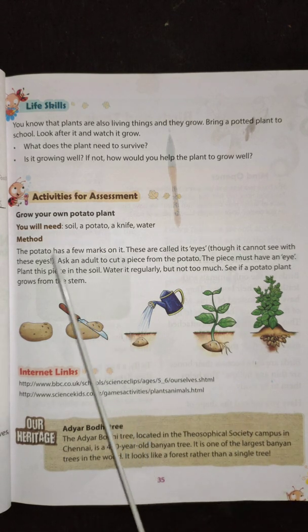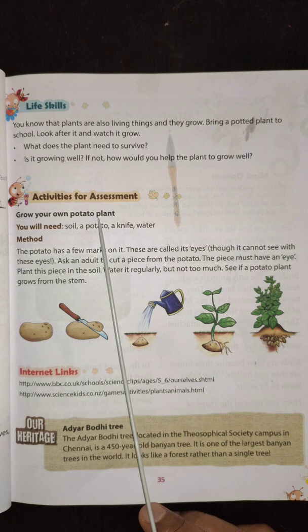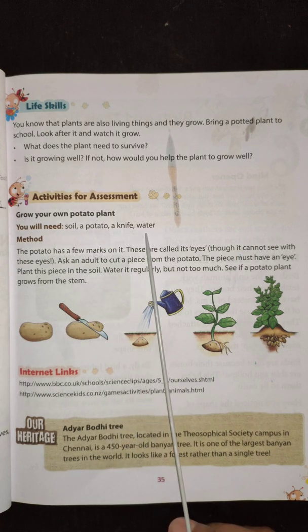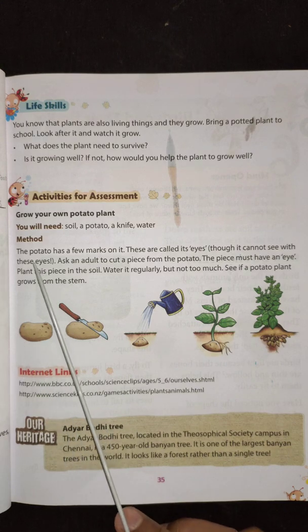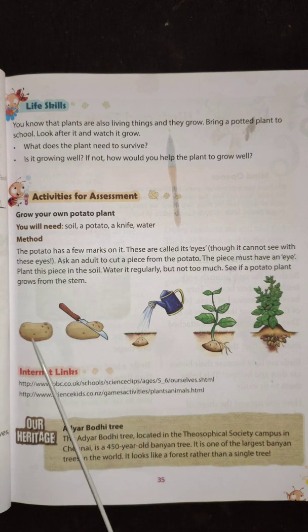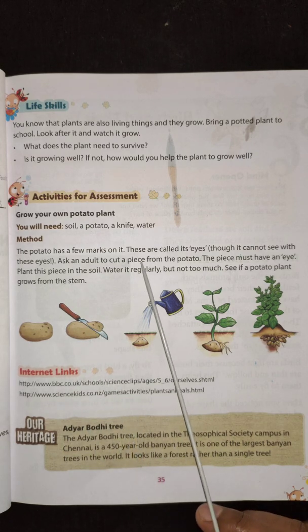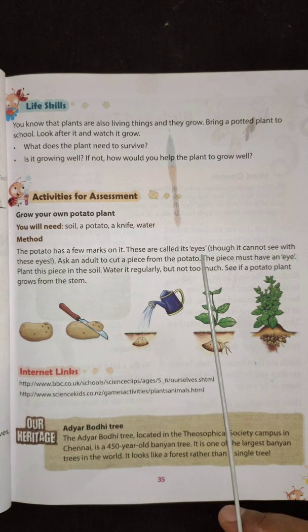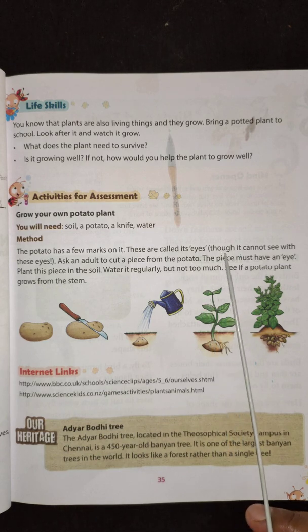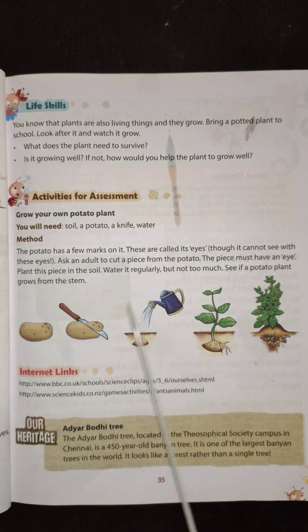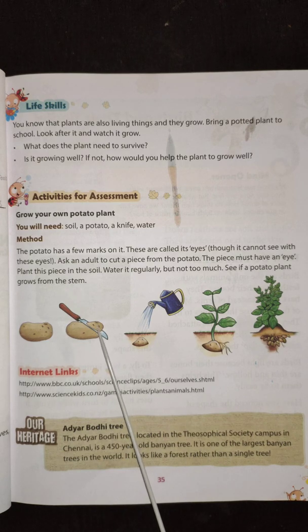Activities for assessment. Grow your own potato plant. You will need soil, a potato, a knife, water. Method. The potato has few marks on it. You can have a look at these marks present on the potato. These are called eyes. These are not the eyes which are similar to those present in animals. The eyes of potato are their buds through which they can develop into another plant, a young plant.